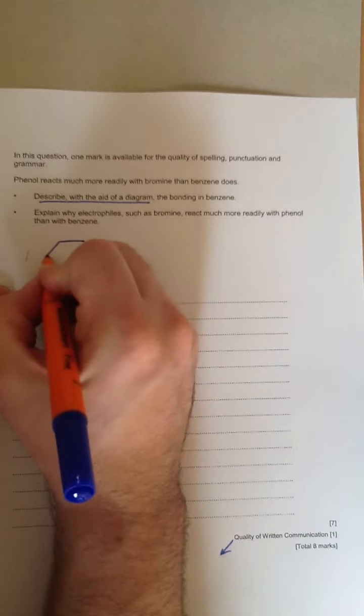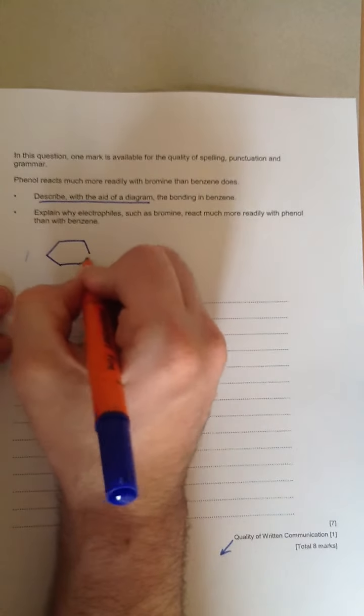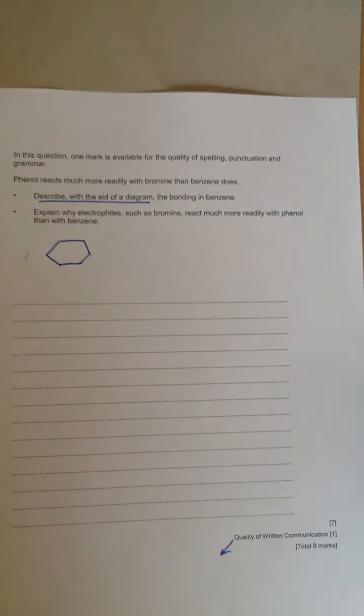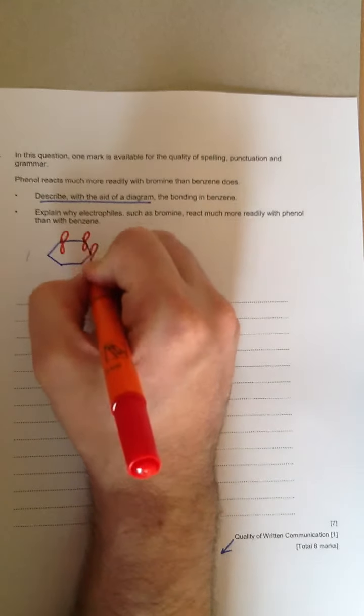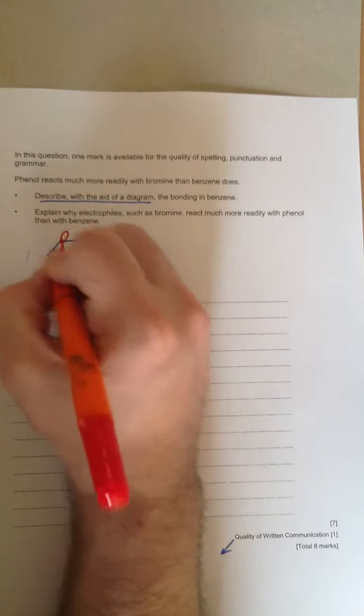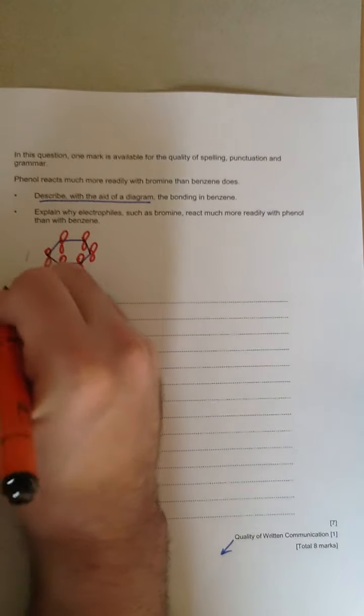So the bonding in benzene is, remember, we have our 6-membered carbon hexagon ring there, and we have p orbitals extending above and below the plane. I will put these as p orbitals.